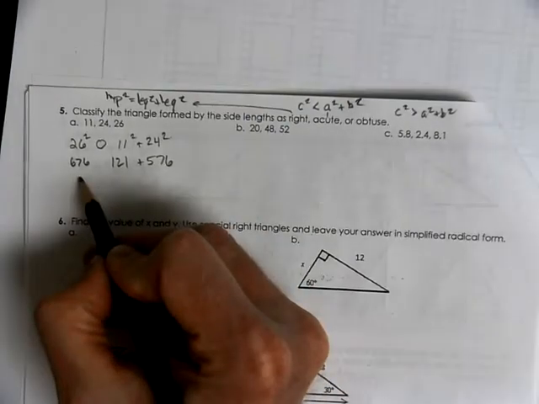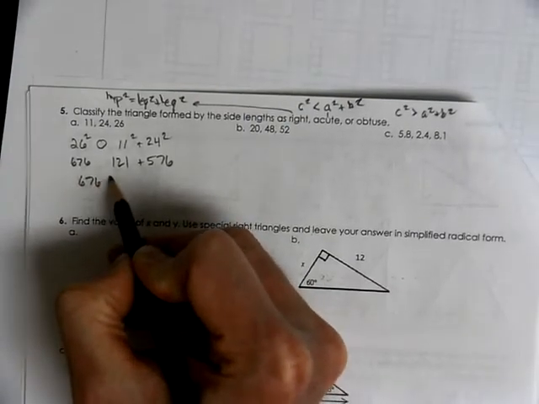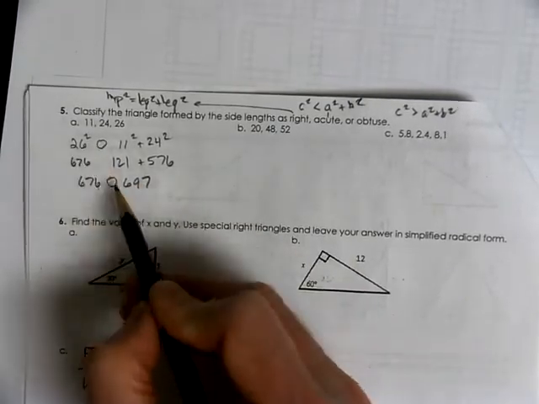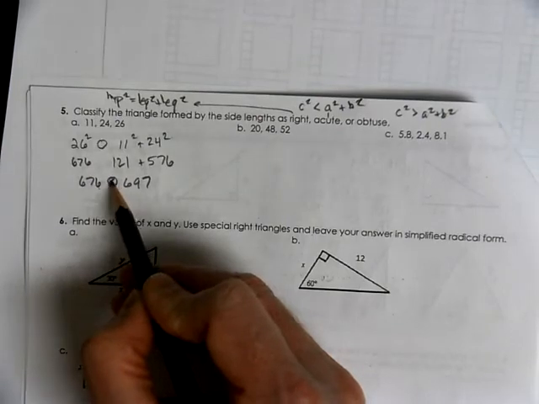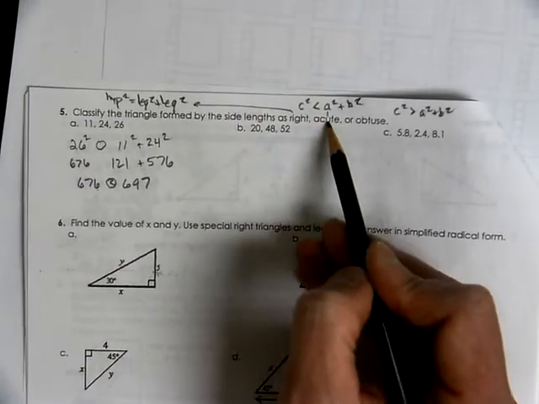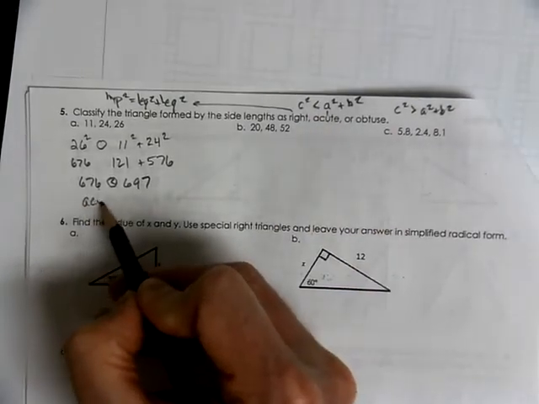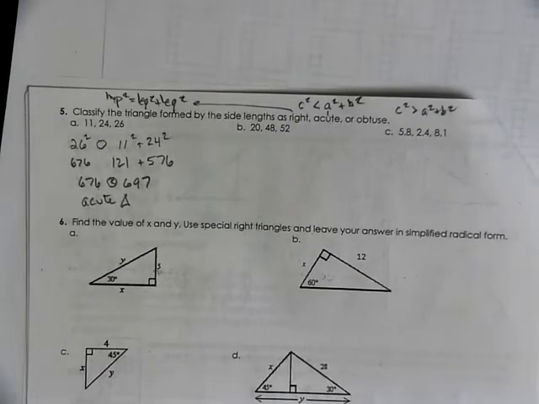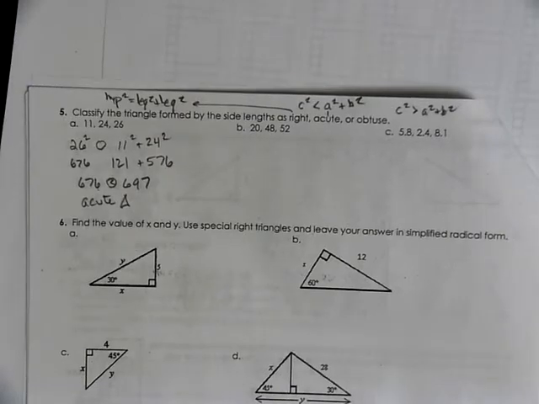So we see that this is 676 compared to 697. 676 is less than. So if you're less than, you're acute. So that's how those work. Again, those are not part of our test. They are part of this review because we typically would have learned it if we would have had you in class more often.